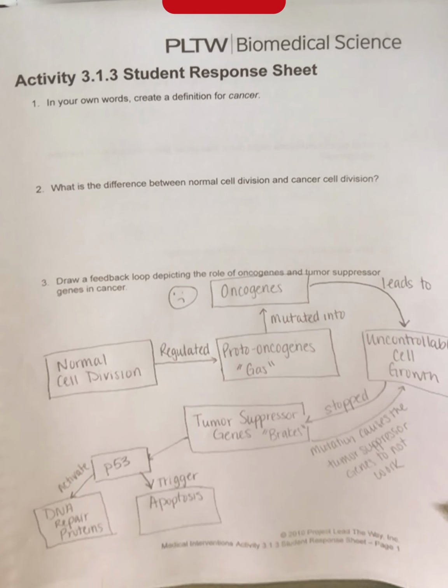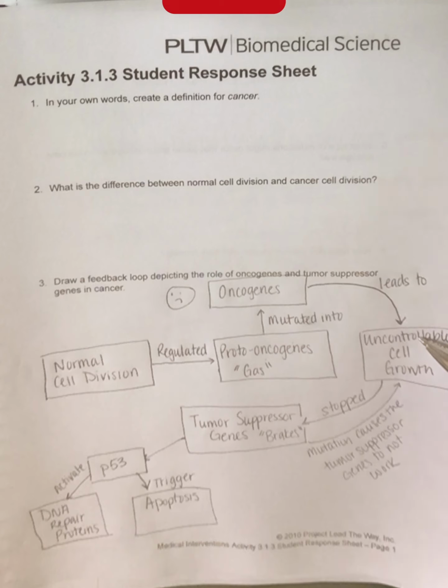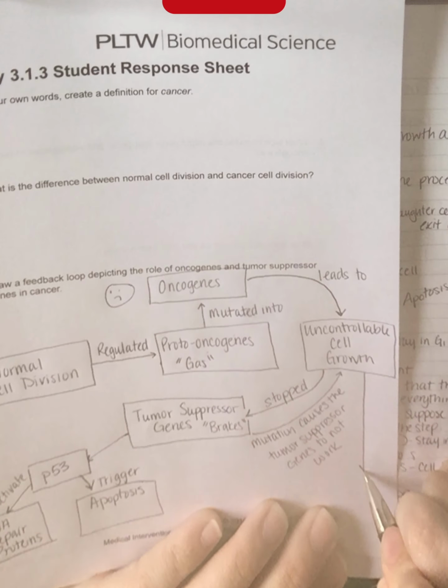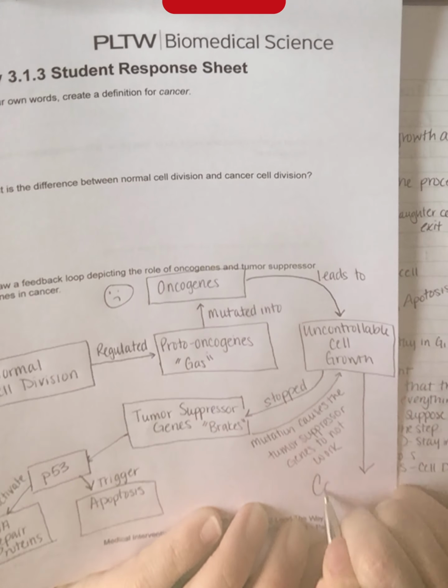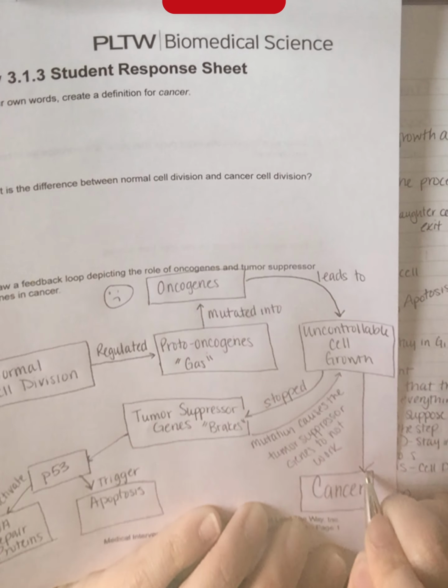And then if those tumor suppressor genes are not working, we are not going to be able to control that cell growth. And ultimately, if that continues, then it leads to cancer.